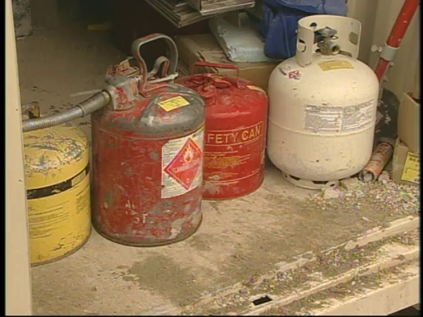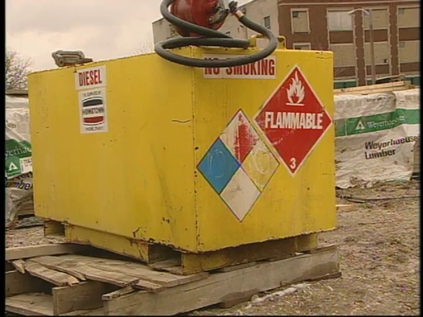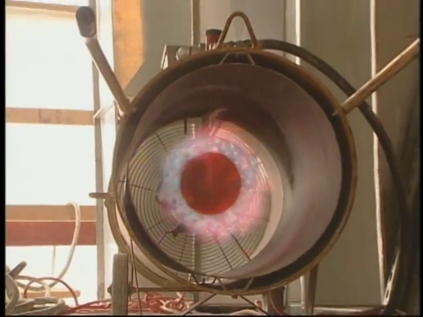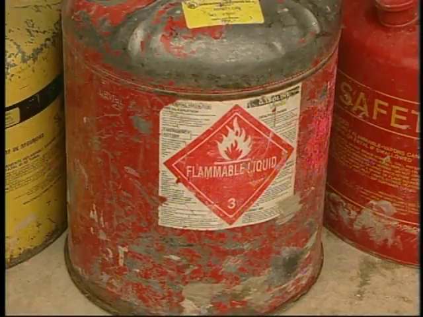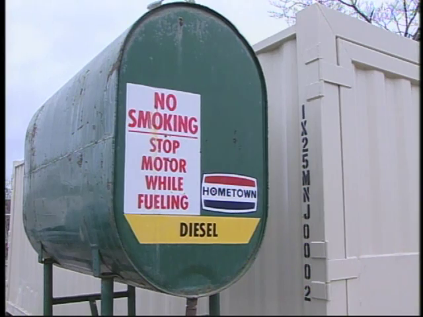Prevention is the best form of fire safety. Take proper precautions when working with electricity, flammable and combustible liquids, LP gas, and heating devices. Use only approved containers and portable tanks for storing and handling fuel. And don't smoke where you're not supposed to.